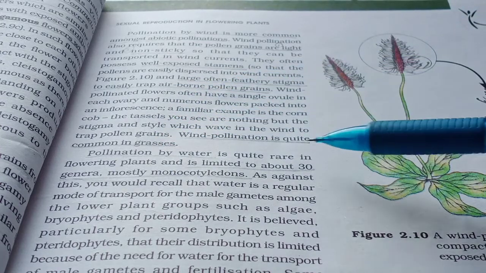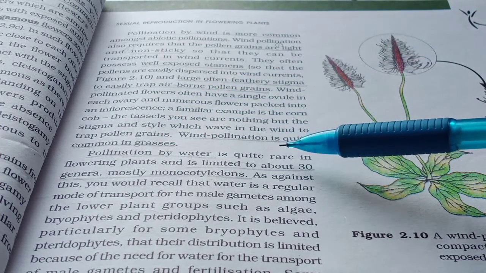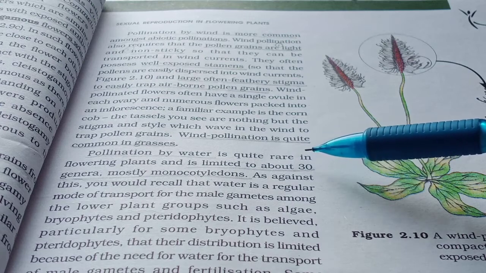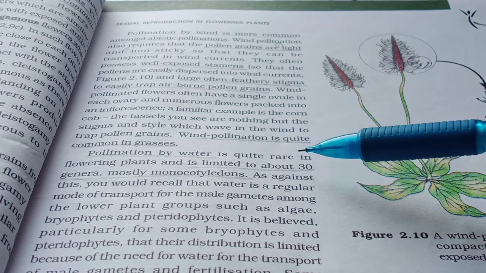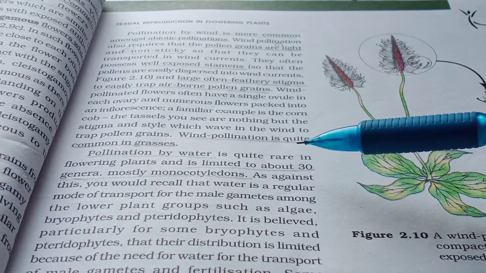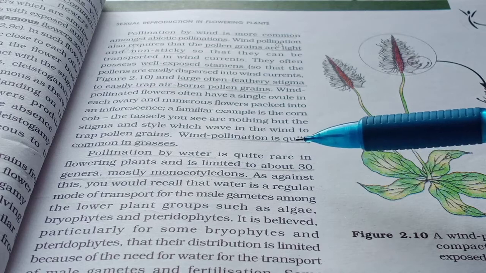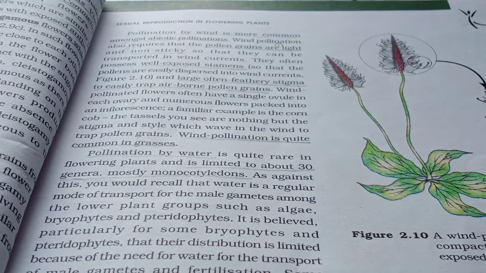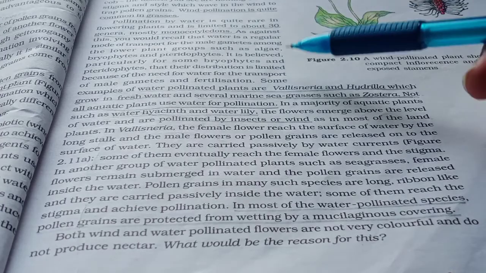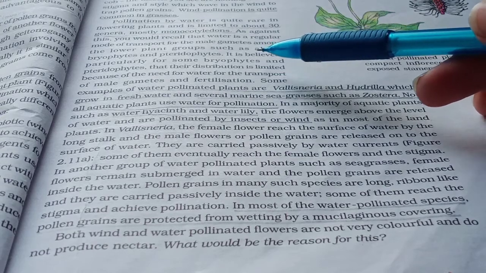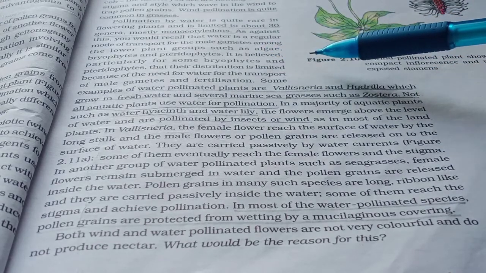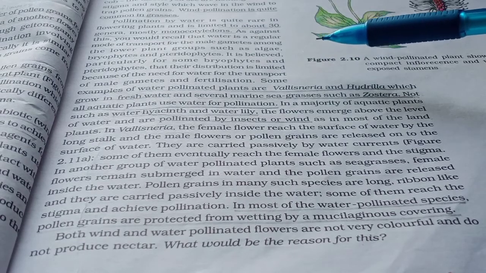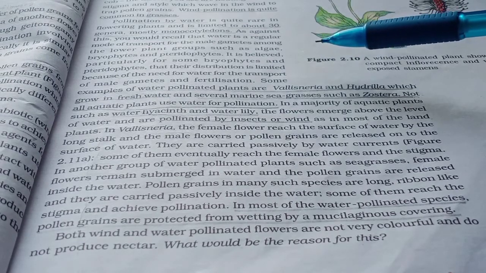Pollination by water is quite rare in flowering plants and is limited to about 30 genera, mostly monocotyledons. As against this, you would recall that water is a regular mode of transport for the male gametes among the lower plant groups such as algae, bryophytes, and pteridophytes. It is believed that, particularly for some bryophytes and pteridophytes, their distribution is limited because of the need for water for the transfer of male gametes and fertilization.